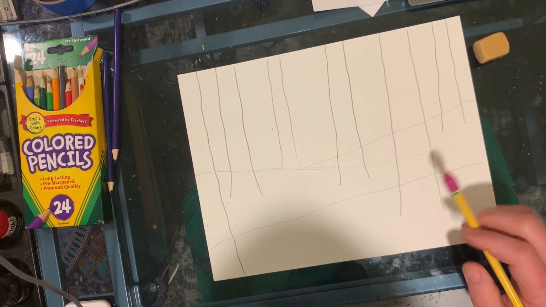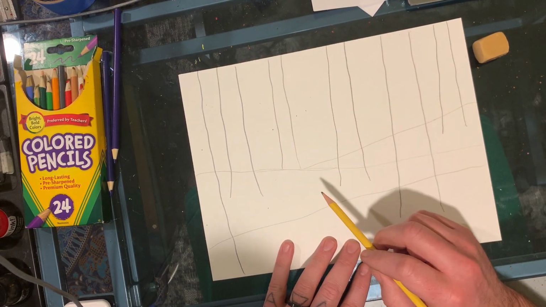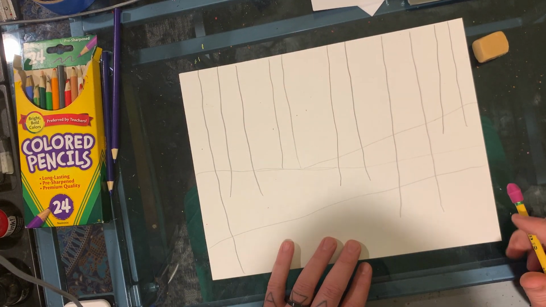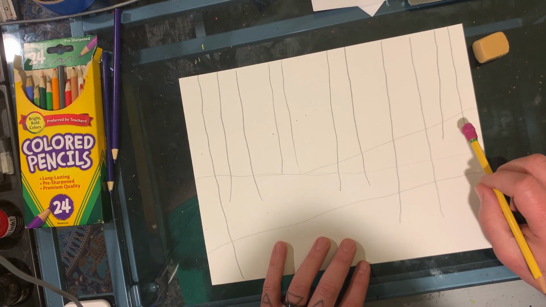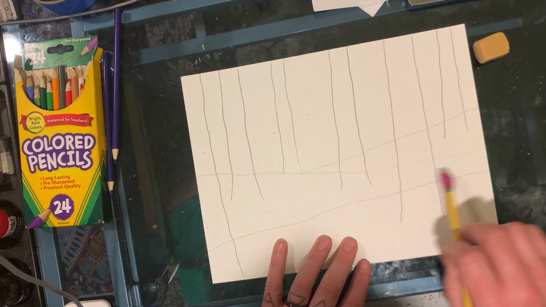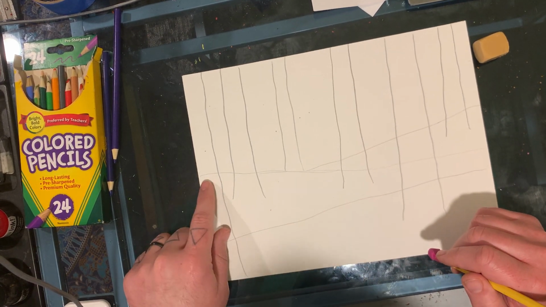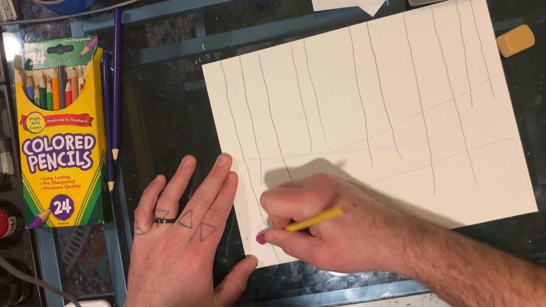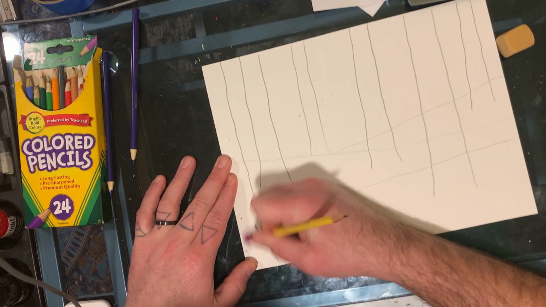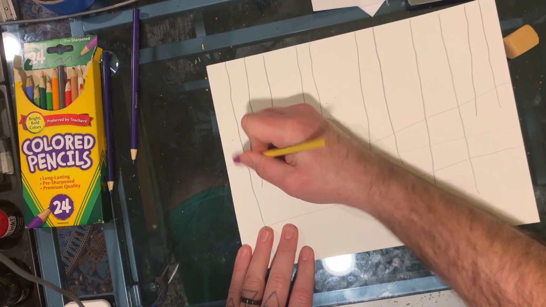Just be aware that if you make one in front of another, the tree behind it needs to be erased, okay? So what we're going to do now is erase parts of the land that we started that go behind our trees. So to start, we'll start with the first tree, and we know that if this tree is in front, this little line for the land is not visible, nor is this one here.